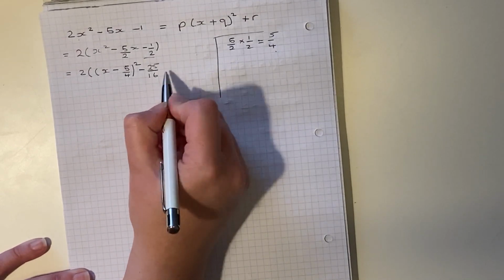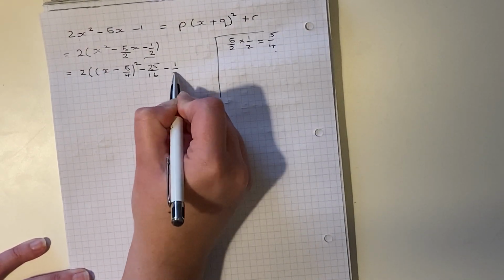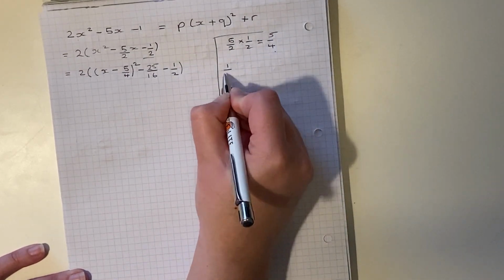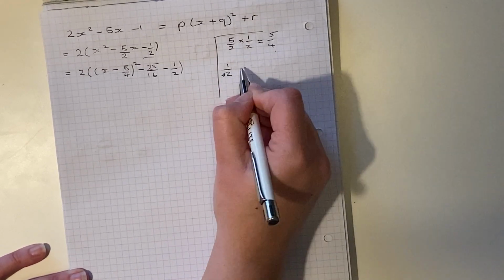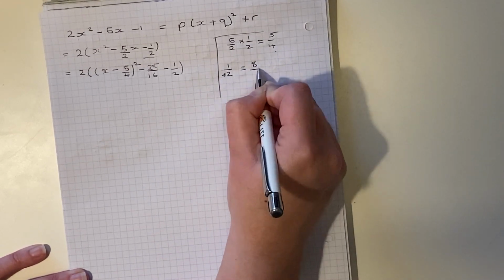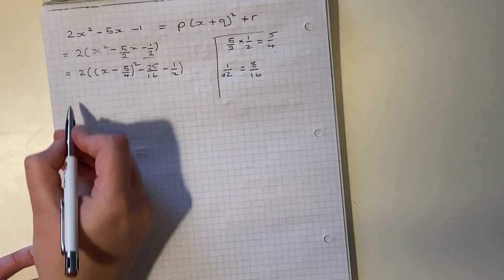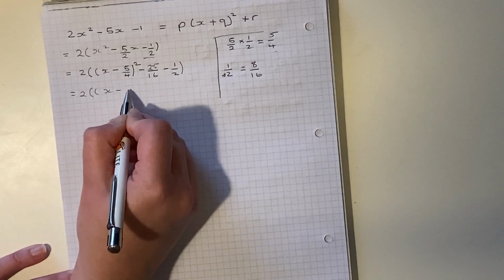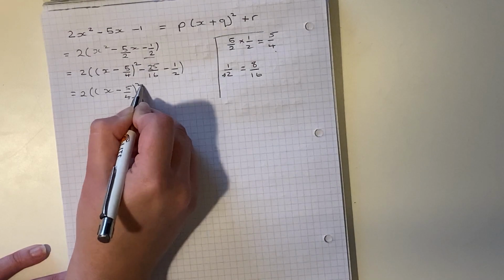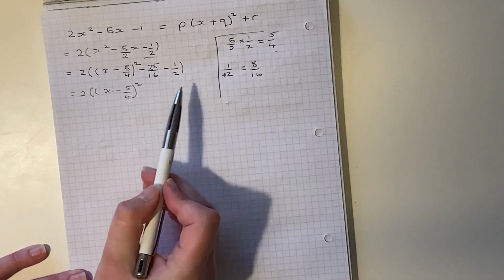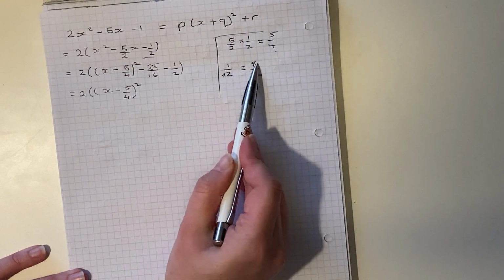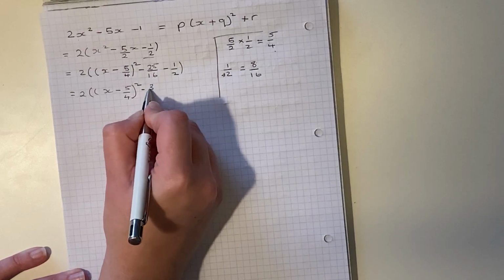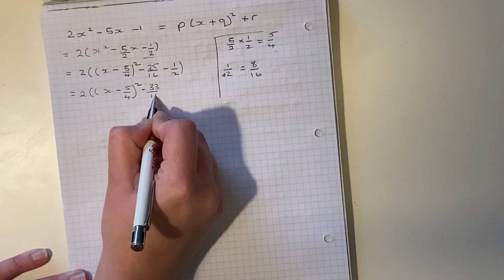Then we need to append this bit onto the end, so minus a half. Okay, now we know we're going to have to simplify this in a second, so we're going to need a common denominator, so a half is equal to 8 over 16. Okay, so simplifying, we get 2 open bracket x minus 5 over 4 all squared, and then we've got 25 over 16 minus 8 over 16. So minus 25 minus 8 gives us minus 33 over 16.